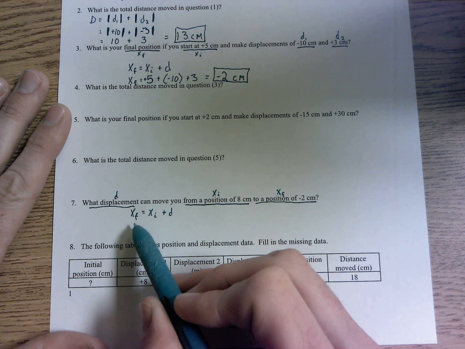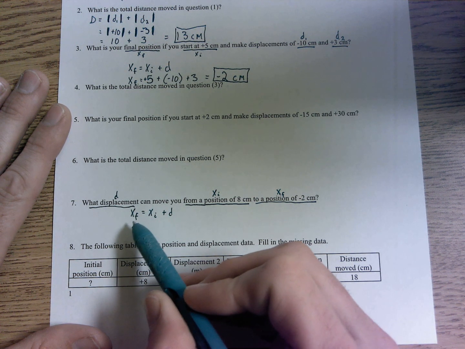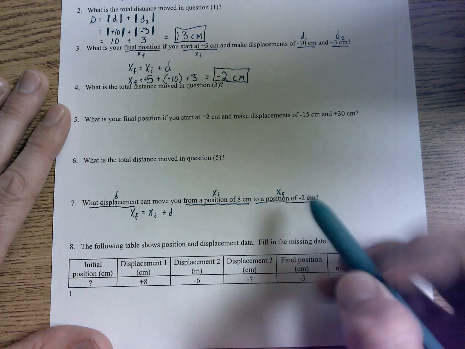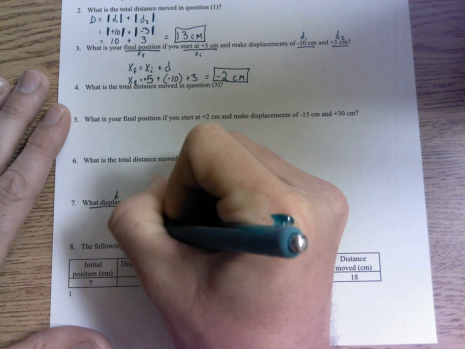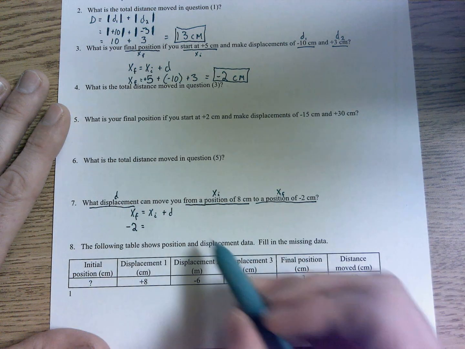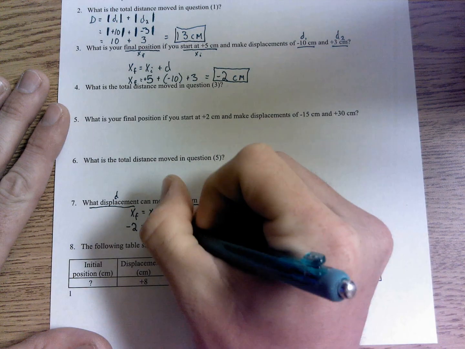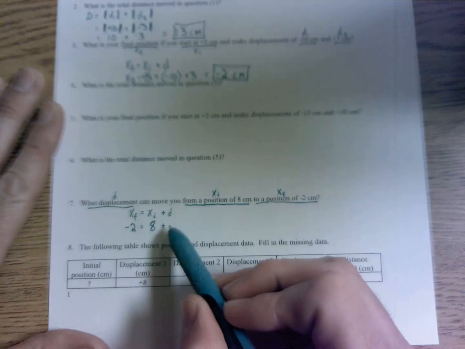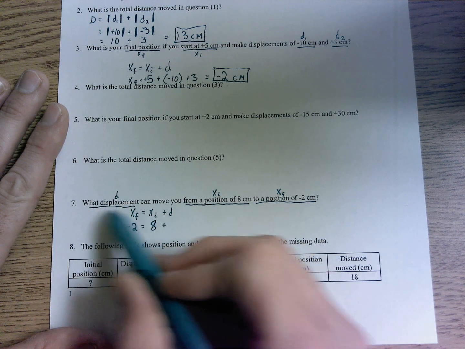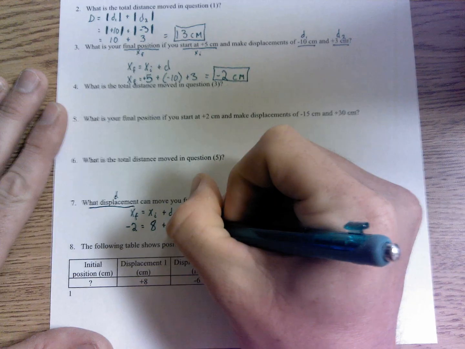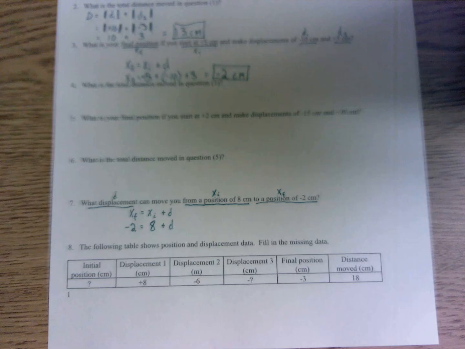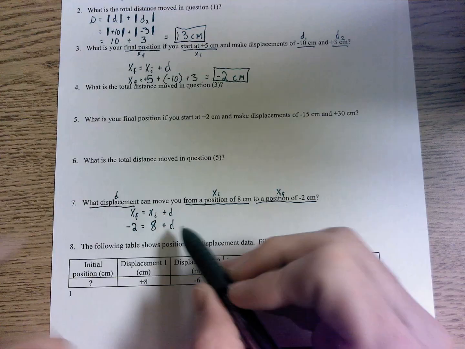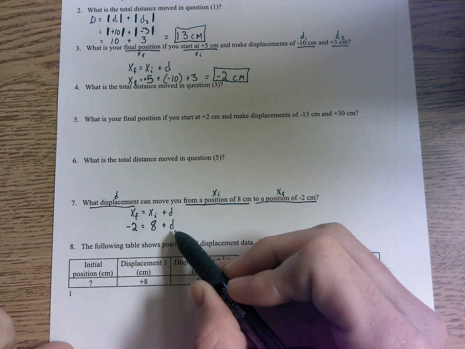Well, let's fill in our variables now. X sub f, we are given this time, which is negative 2. So we'll substitute that value there, is equal to x sub i, this time 8, plus D. Well, what do I put for D? Well, it's asking for finding that, right? So if we need to find it, it's likely that we don't know it, which in this case we don't. That's what we're solving for, right?